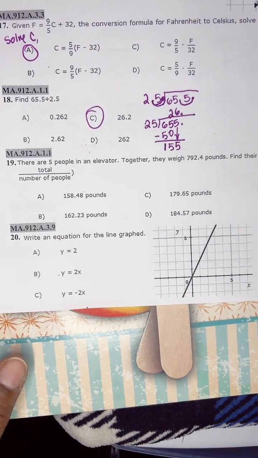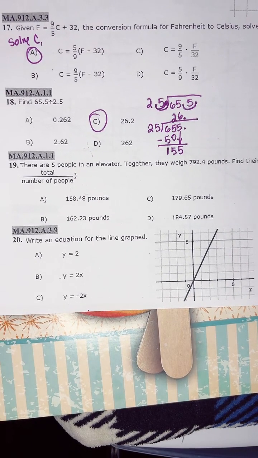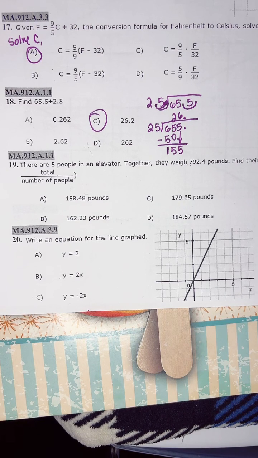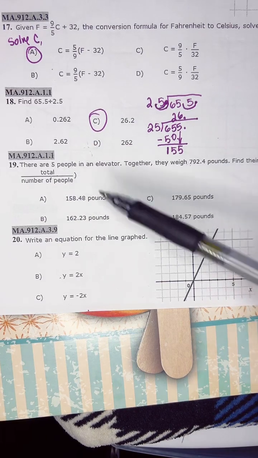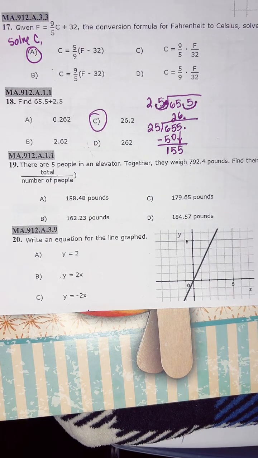So let's look at 19. There are 5 people in an elevator. Together, they weigh 792.4 pounds. Can we find the average weight? And here they gave us what average means. It means total over the number of people. And remember, we are not allowed to use a calculator. So put your answers in the chat. Are you getting A, B, C, or D?